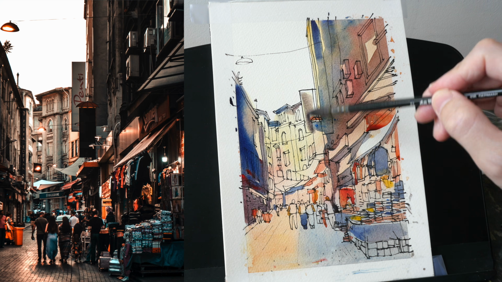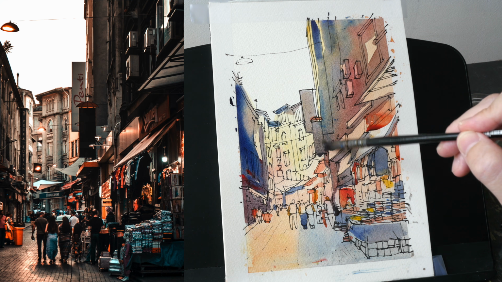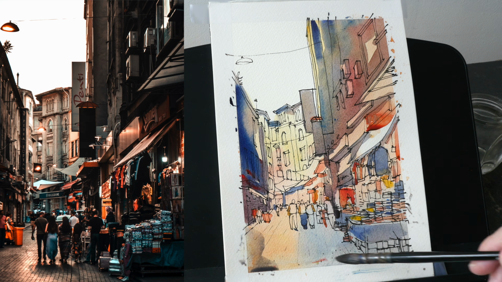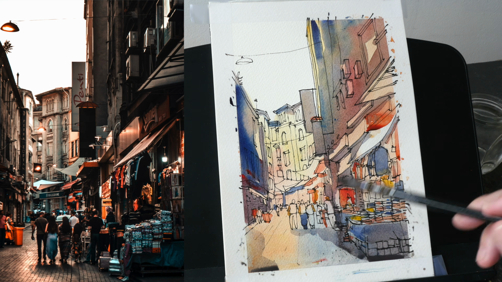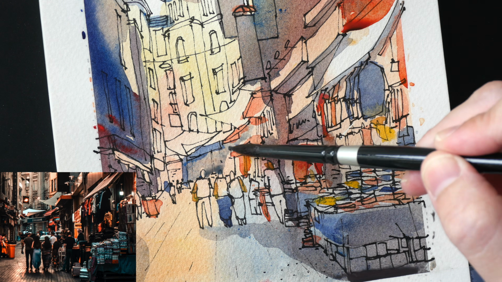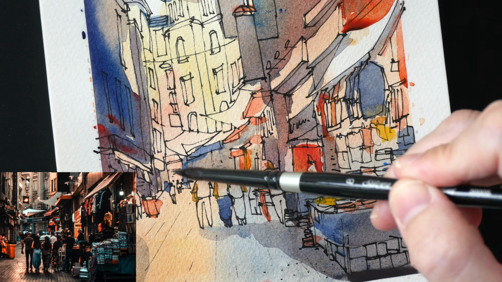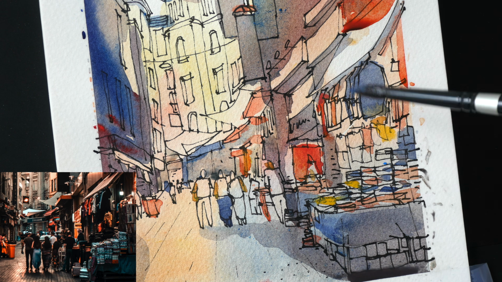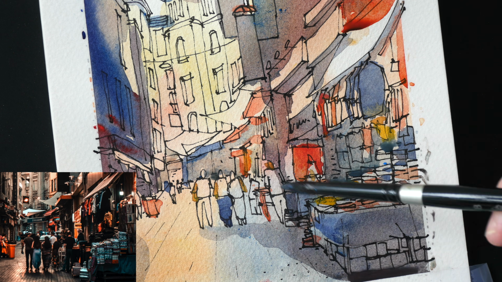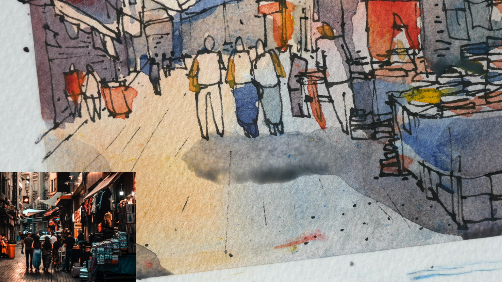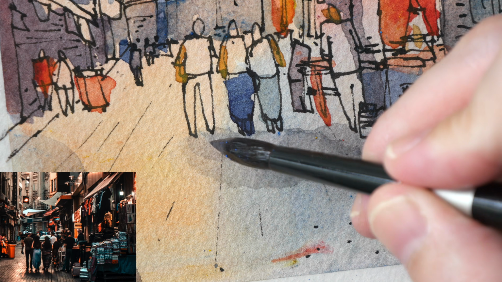You can use Ultramarine as well, but it's not as easy to mix a darker value with Ultramarine compared to Indanthrone Blue. So with this sketch, I painted the initial wash, which is a mix of yellow and red, and I added the vibrant colors, dashes of colors, red, yellow, and blue, to paint the items that are on sale at the shops. And then I painted the shadow layer.